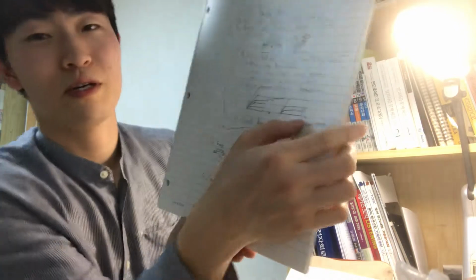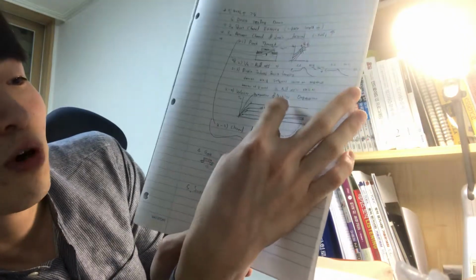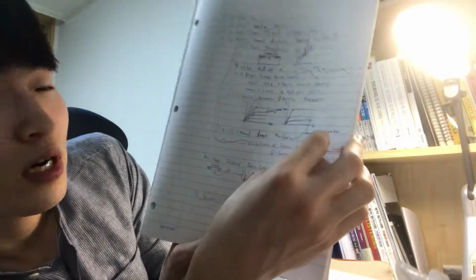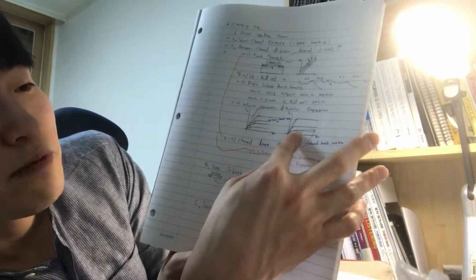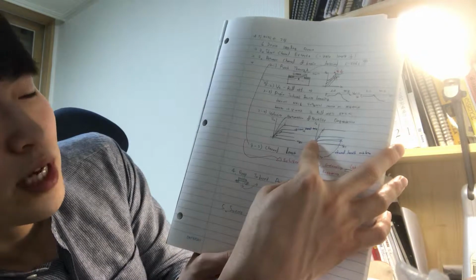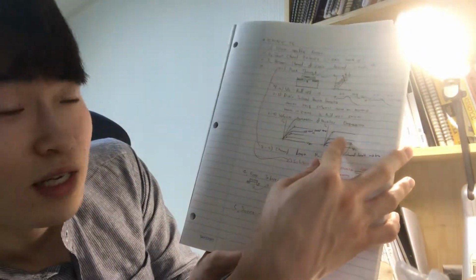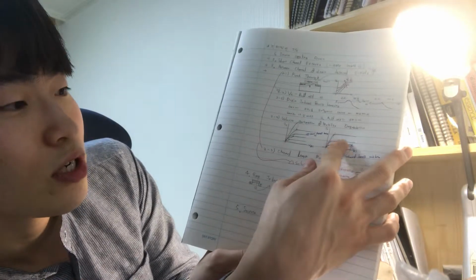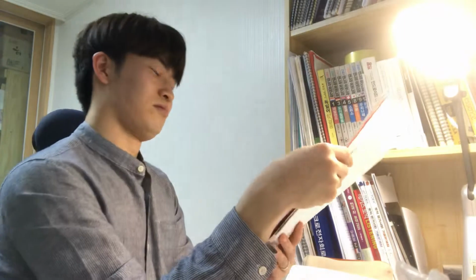And let's talk about the last thing, channel length modulation. As you can see, when you draw the ID-VD curve, even if you are in the saturation part, you can see the current of drain is gonna increase because channel length is gonna be short.